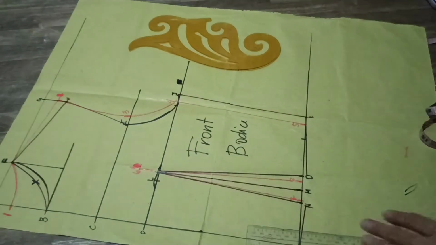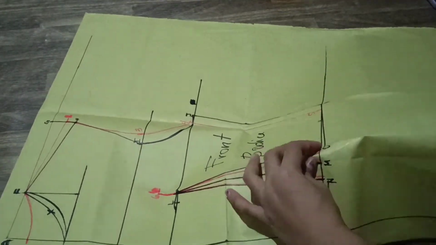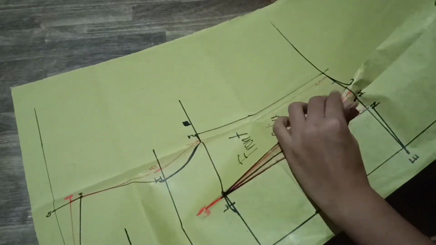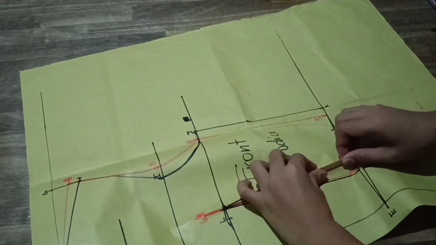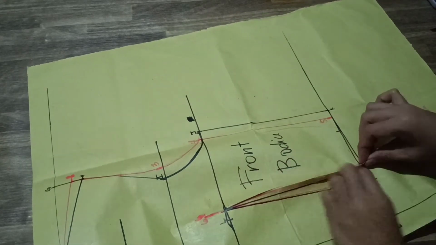To finish the back bodies, fold the back dart. Connect point 8 to point 7. And then, connect 5 to E using a ruler.